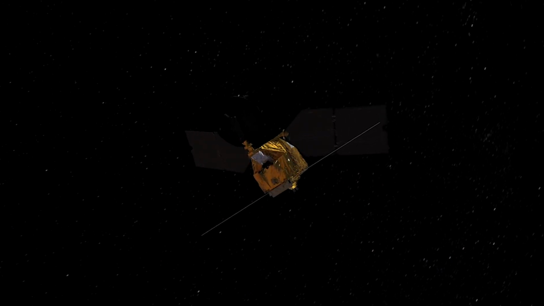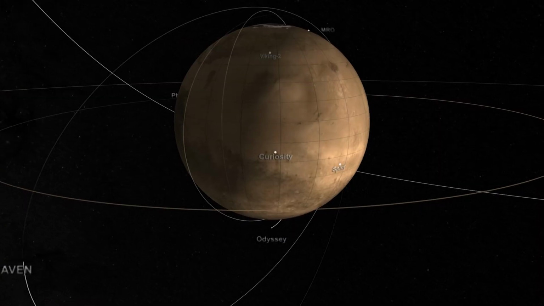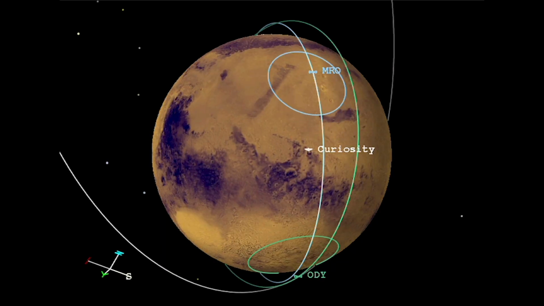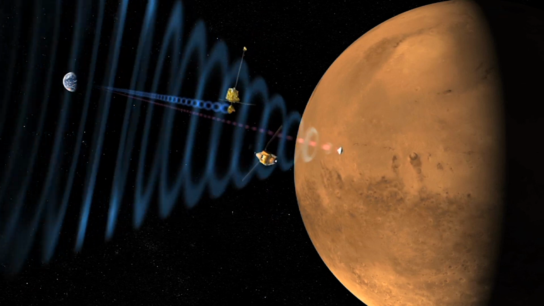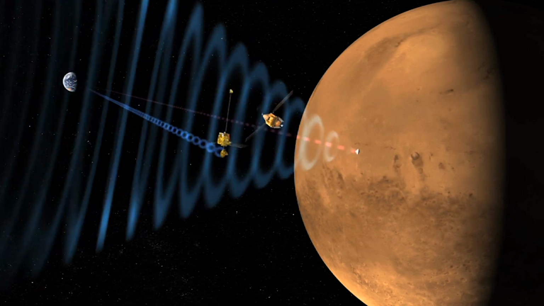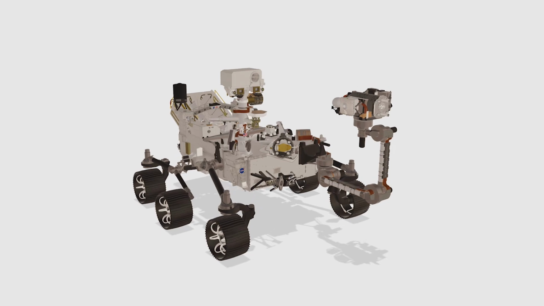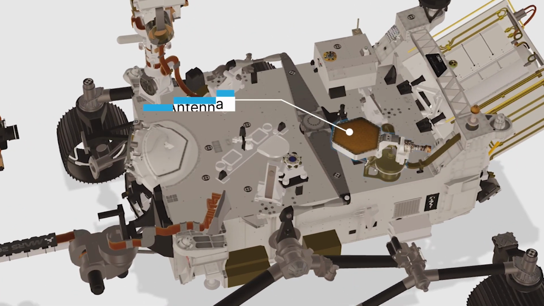Yes, so we have two concepts to do so. The first one is to communicate with the orbiter. So we have orbiters around Mars, which are dedicated for science, but for critical events like that, we can use them to relay the data to Earth. And we also have on these landers and rovers high-gain antennas that allow us to communicate directly with Earth, but at lower data rates. So it's really a trade-off when we should be using the orbiter or when we should be using the high-gain antenna. Most of the time, we end up using the orbiter because it allows us to transmit the science much faster.